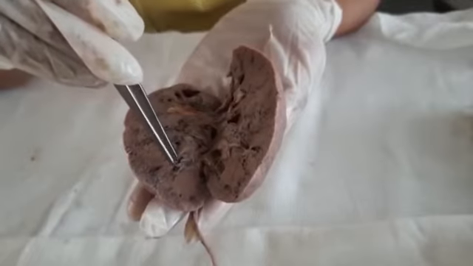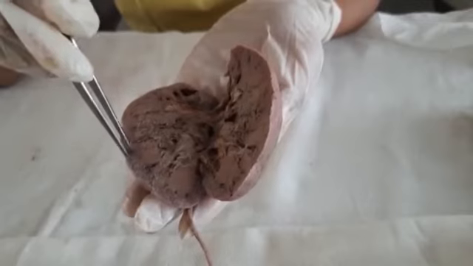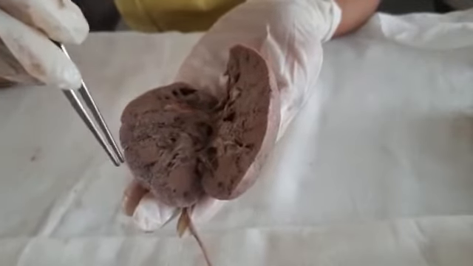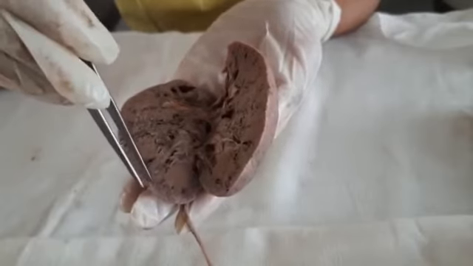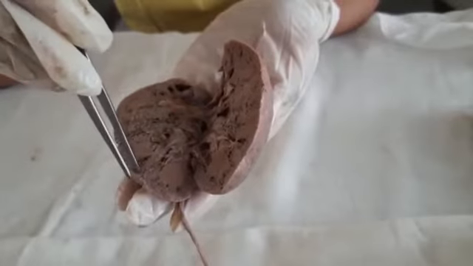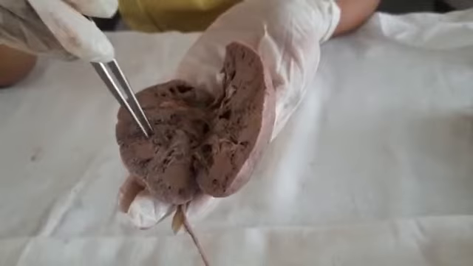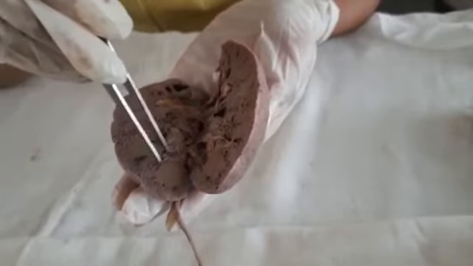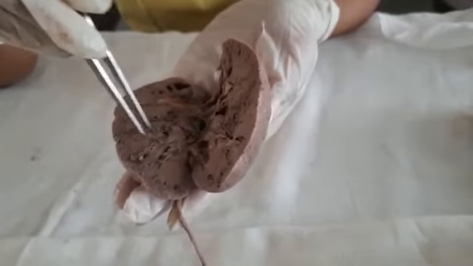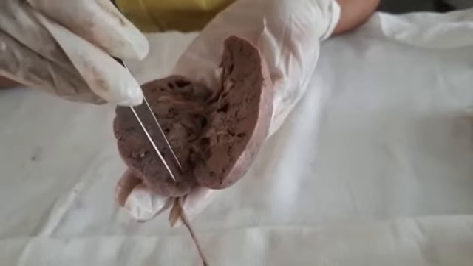Now the renal cortex is dividable into two parts. This is the renal cortex, which has two parts: the cortical arches, the outer one, which forms the caps over the bases of the pyramids, and renal columns, which dip in between the pyramids. So in between the pyramids, there are parts of cortex which are called renal columns. Each pyramid along with the overlying cortical arch forms the lobe of the kidney.